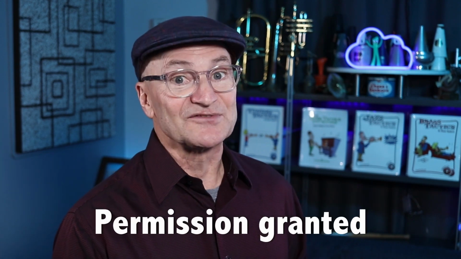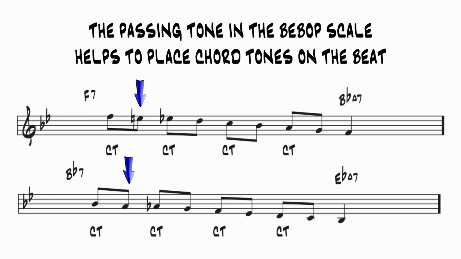In the next demonstration, I'm going to allow myself to play those non-diatonic chord tones that I instinctively want to play. I'm also going to allow myself the major 7 passing tone on the dominant bebop scale. I've talked a little bit about the bebop scale in previous episodes, and I'm going to go into it more in the next one. But the purpose of the passing tone is to place the chord tones on the beat, particularly when the line is descending. But again, that's a function of developing fluency with the language rather than making conscious decisions in real time.